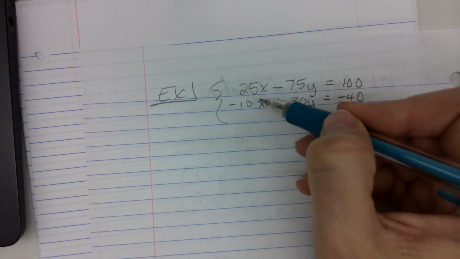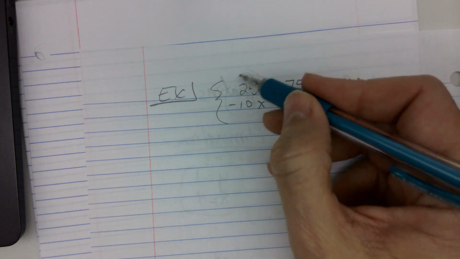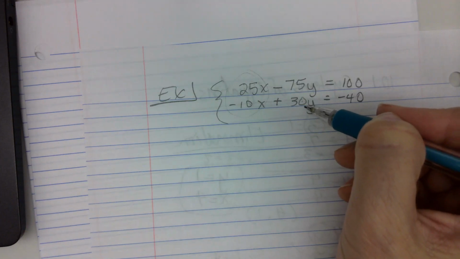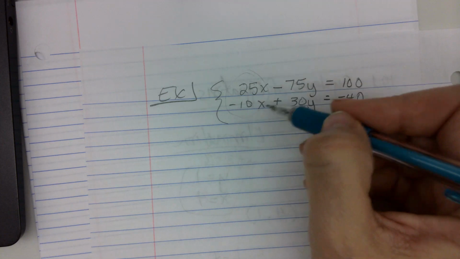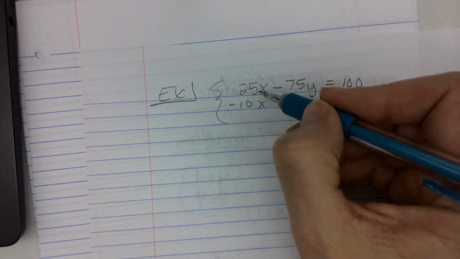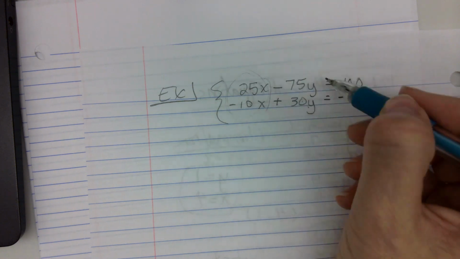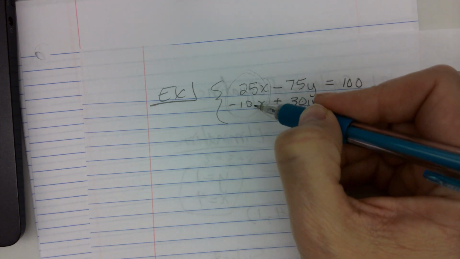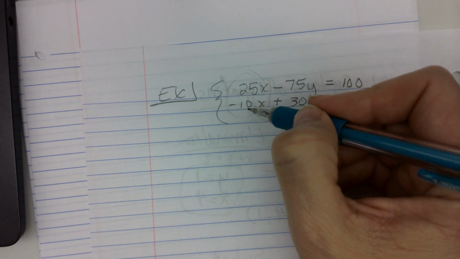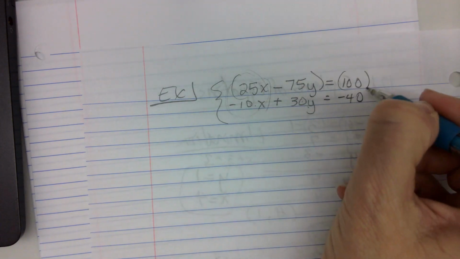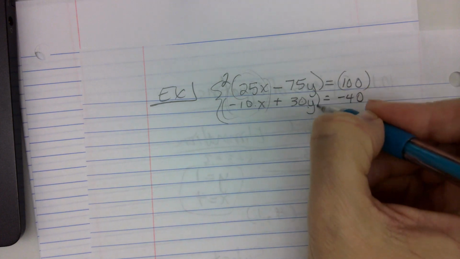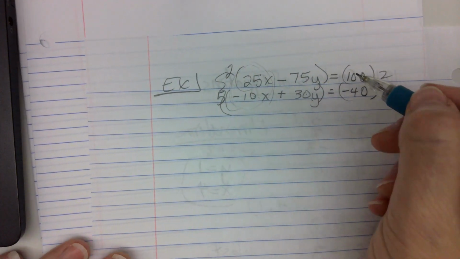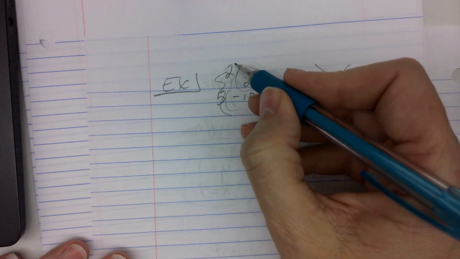All right. Here's the deal. What if one of them does not go into the other one? Like if this had been a 90y, multiply this one by 3, right? But since none of them are multiples of the other, it's essentially like finding a common denominator. I'm just choosing the smaller two. Both of them go into 50, right? 25 times 2 is 50. Negative 10 times 5 is 50. So what we do now is multiply this top one by 2. And what do we multiply the bottom one by? 5. So that is a legal step in elimination. We find a common denominator or least common multiple.